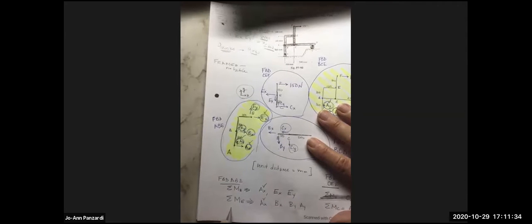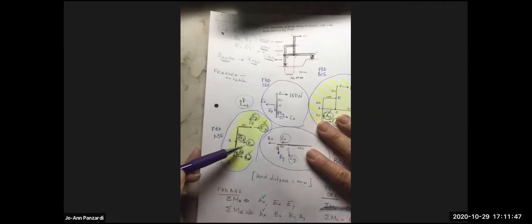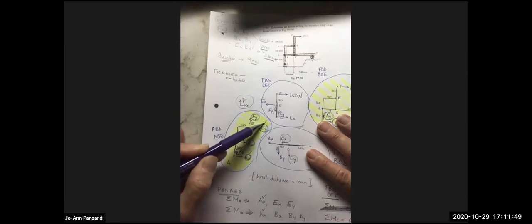Could you find the BX? Yes, by what equation? One of the easy ones. Would it be the moment around? But just take a look at this. I put check marks on all the ones I have. I have EX, I have AX, we need BX.